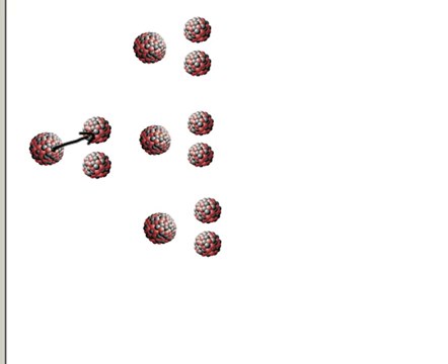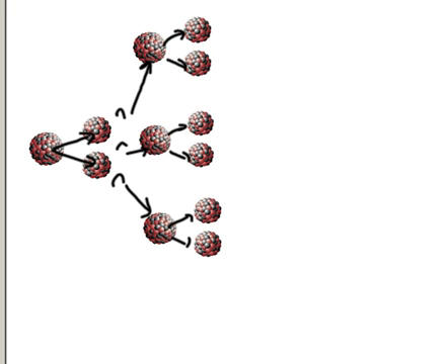So the original nucleus splits and neutrons are released, and those neutrons can collide with other nuclei and cause further splitting, and that carries on. If that carries on in an uncontrolled way, what you will end up with is a nuclear explosion, which is the basis of nuclear weapons and nuclear bombs. So that's an uncontrolled chain reaction caused by nuclear fission.